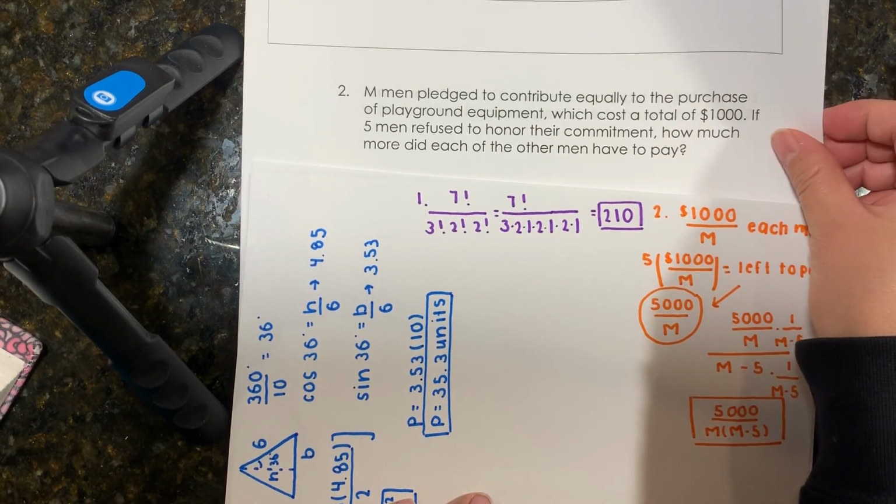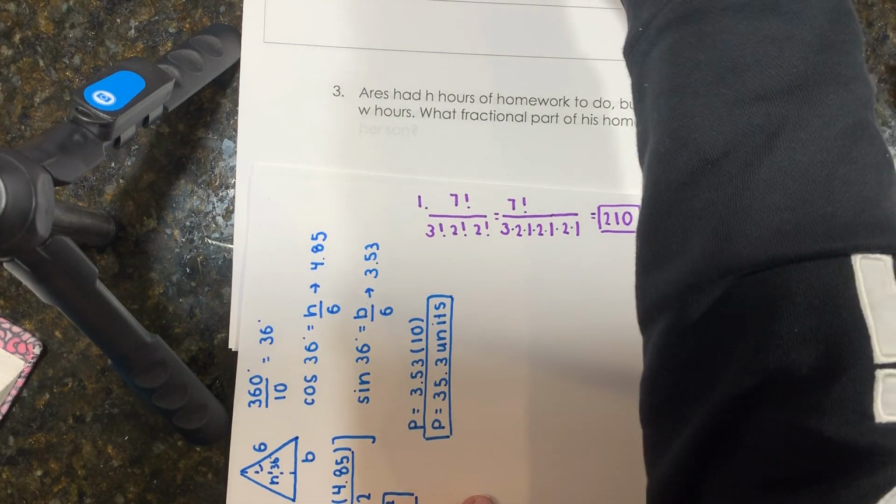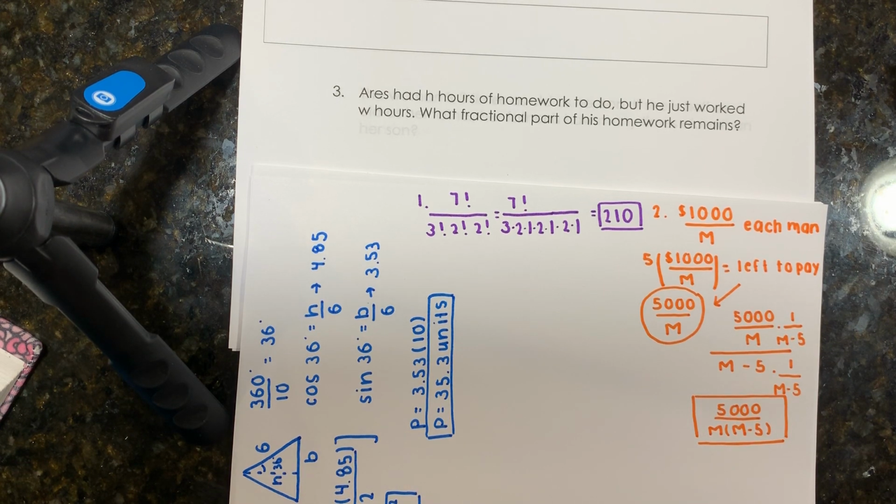So if you didn't get that one, I know it was a little bit tricky. Number 3, Hours had H hours of homework to do, but he just worked W hours. What fractional part of his homework remains? So he had H hours to do, so the total, but then he worked W hours.